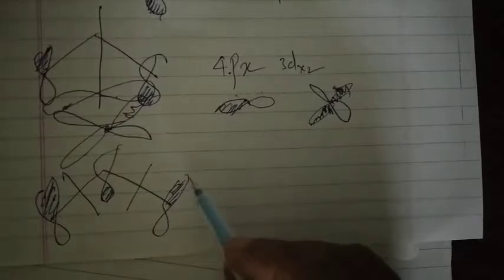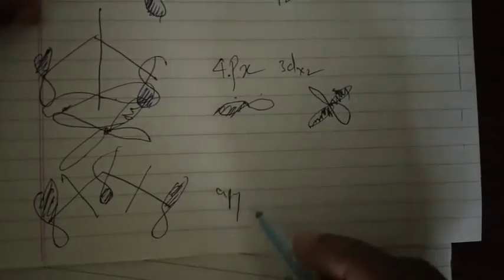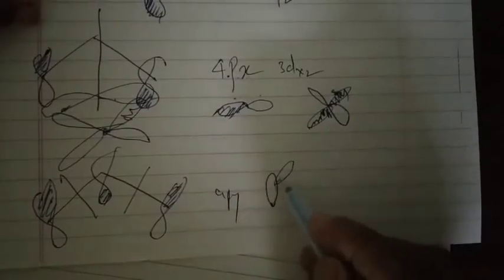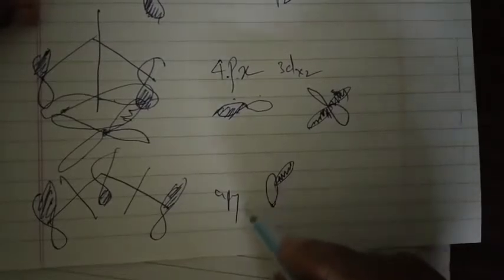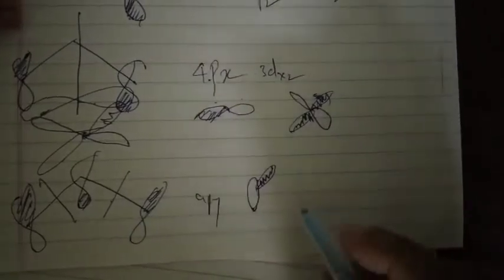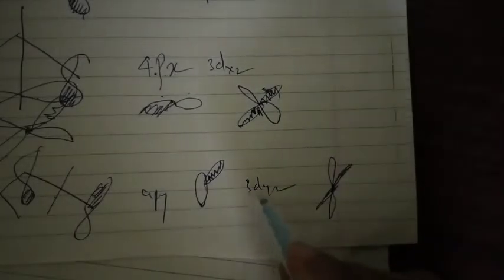So y will come into the picture here. What will come in the last one? 4py, somewhat tilted like this. This way, out of plane, it is going to overlap with 4py and 3dyz again, also out of plane. So 3dyz and 4py are the orbitals which can overlap lastly, which are out of plane, the y orbitals. These are the combinations, but this is very poor overlapping.